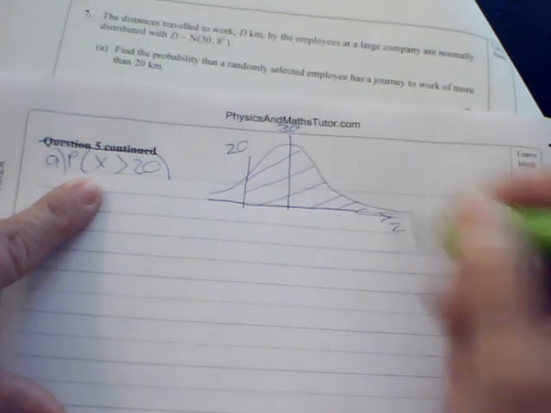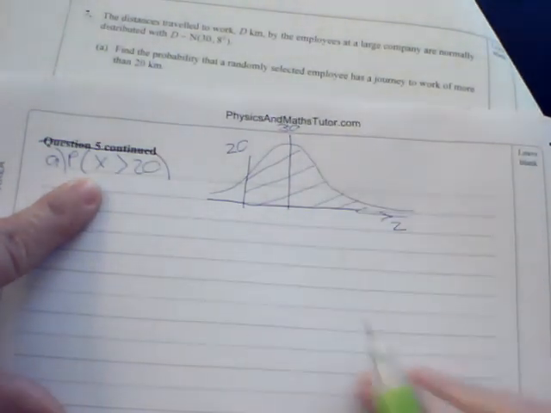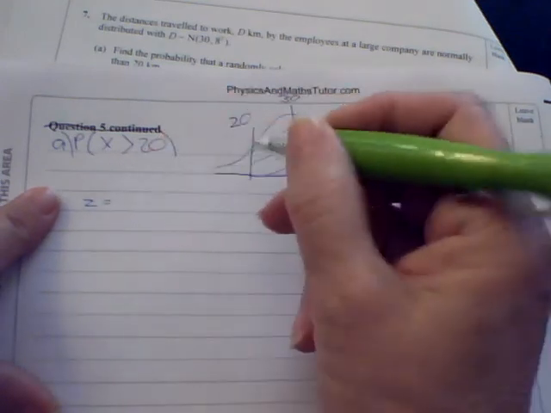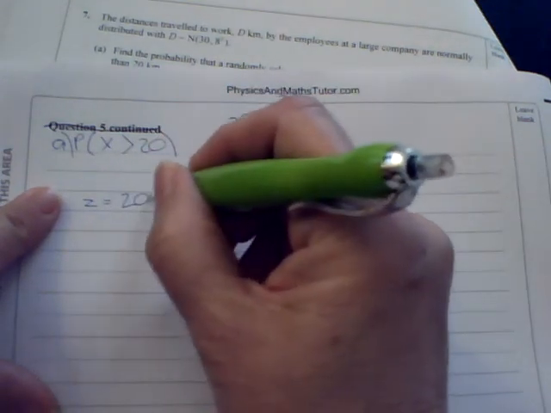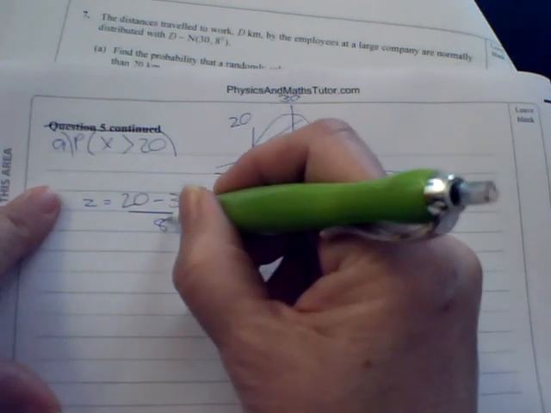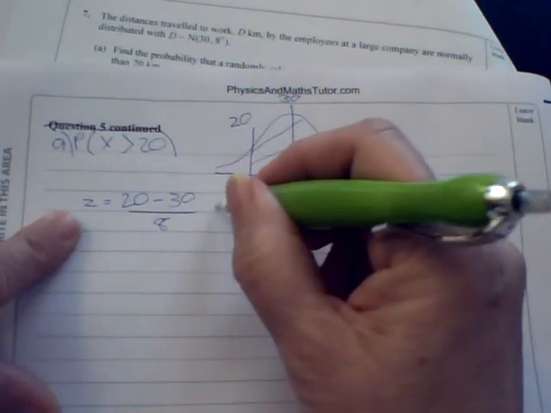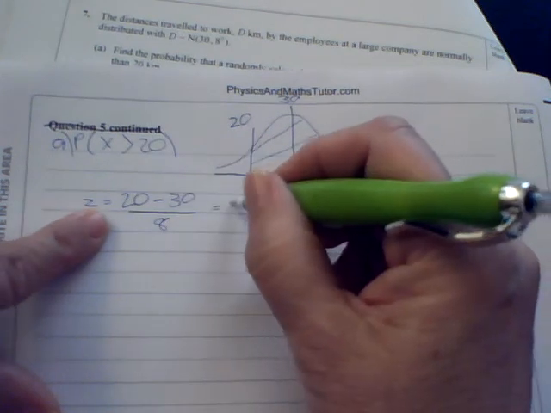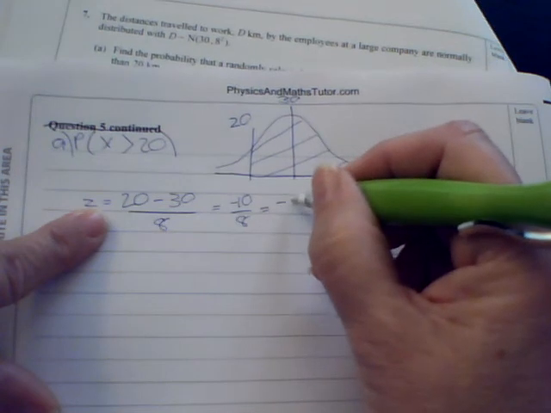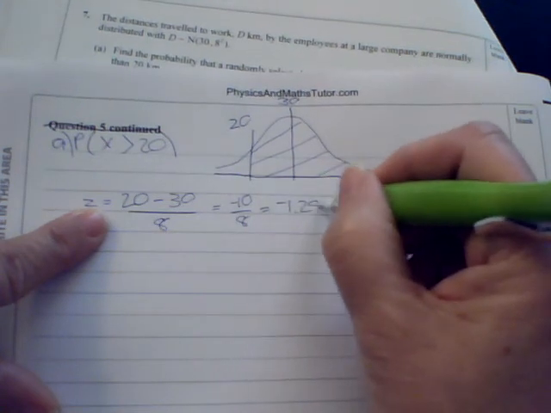Now we've done our diagram, we just need to put in our information. Z equals 20 take away 30, divided by 8. That's minus 10 over 8, which is minus 1.25.